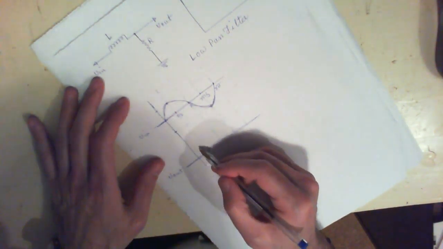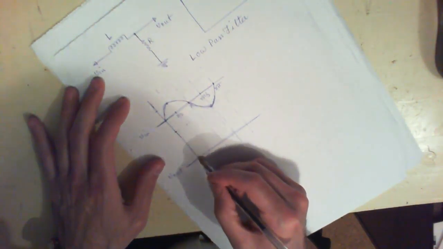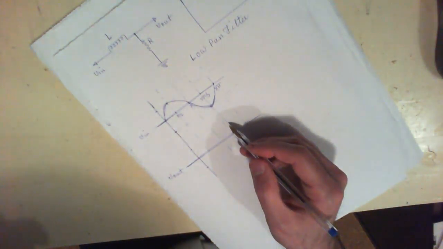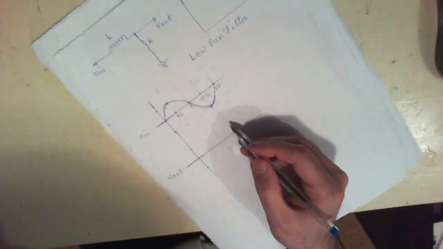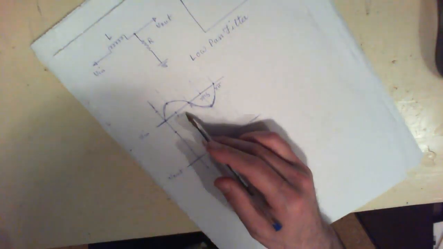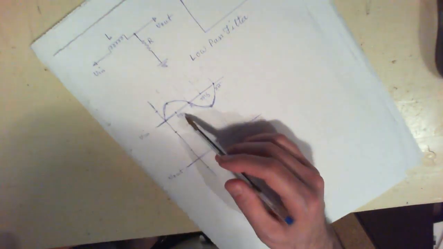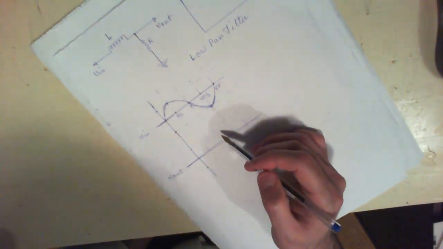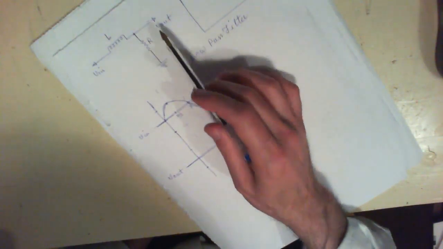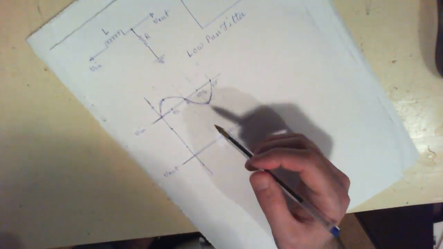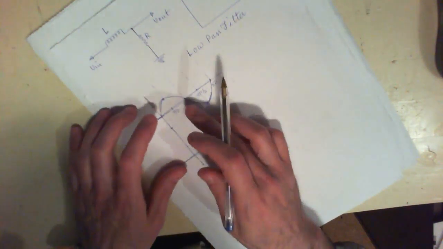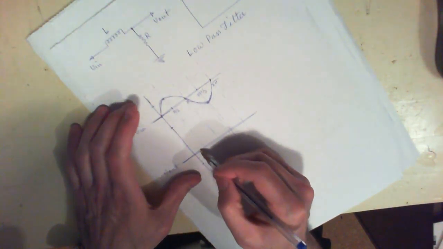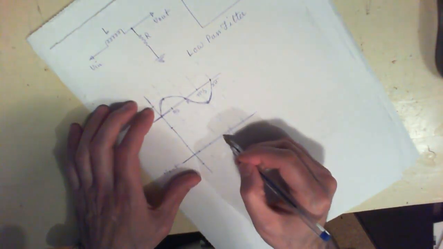If there was no phase shift, then of course you would have the same waveform over here. But there is always going to be some phase shift in your output signal. In a low pass filter where you have an inductor, the output is always going to lag, or the input is always going to lead. And so, for example, you would have some situation like this.